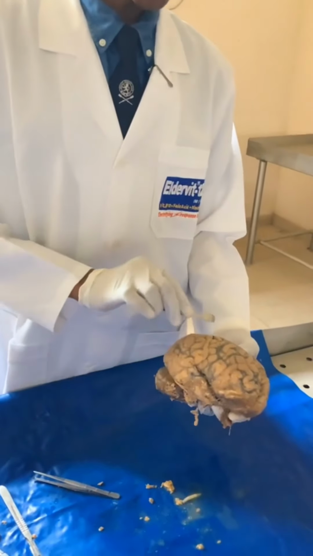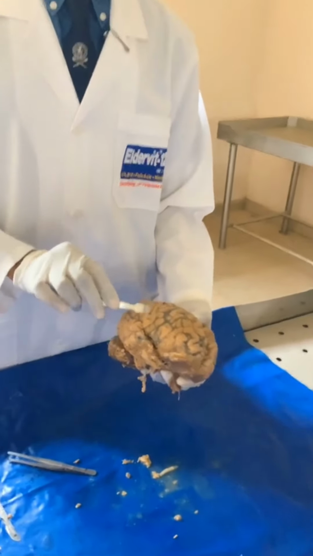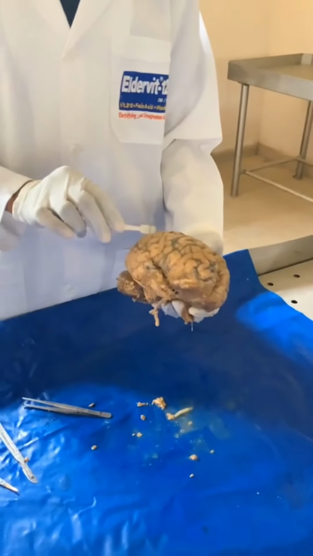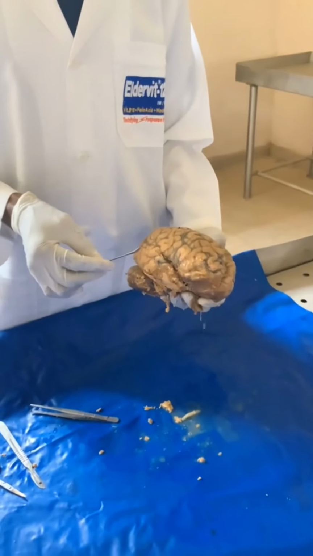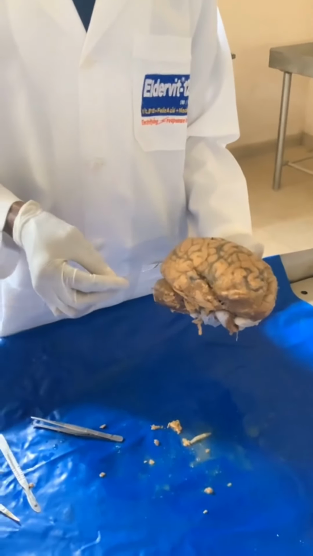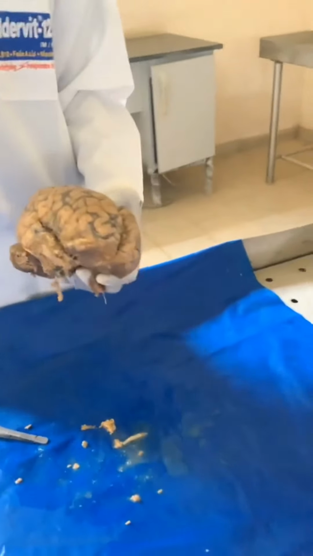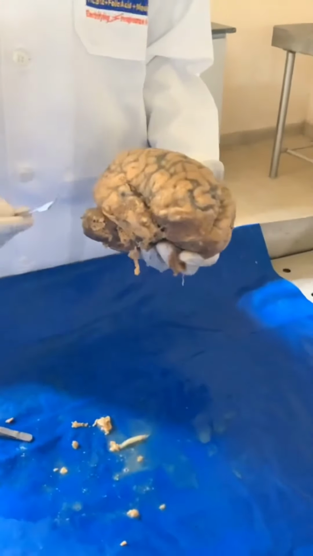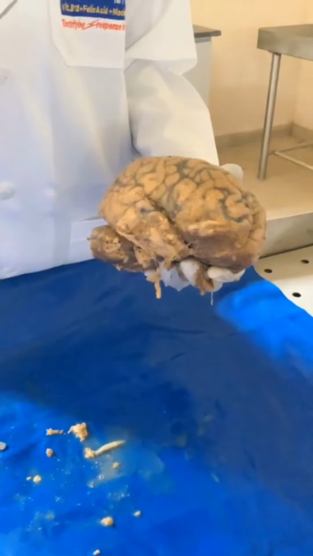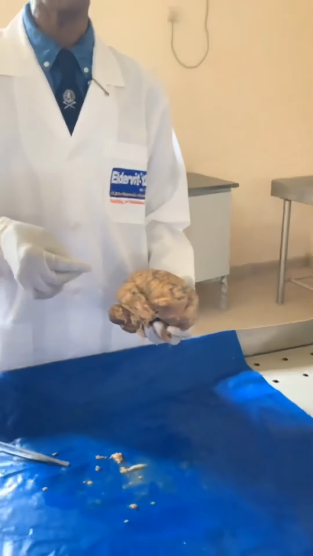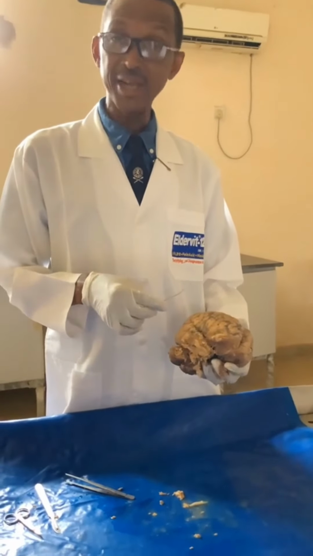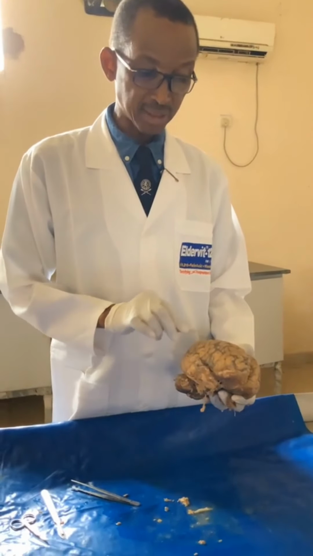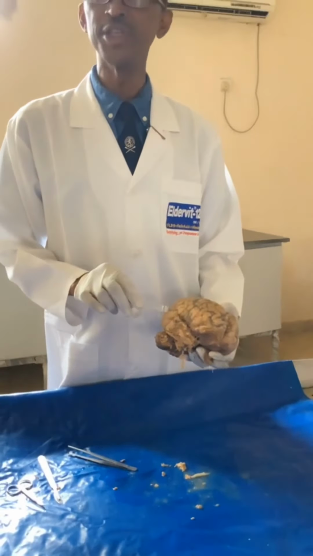The somatosensory gyrus is doing the function directly opposite to that of the motor cortex, which is responsible for all sensations that we sense from our own body, ranging from pain and temperature, pressure, touch, both the crude touch and the fine touch, and proprioception, tactile localization, tactile discrimination, and so on and so forth. So this somatosensory gyrus is responsible for all these sensations.